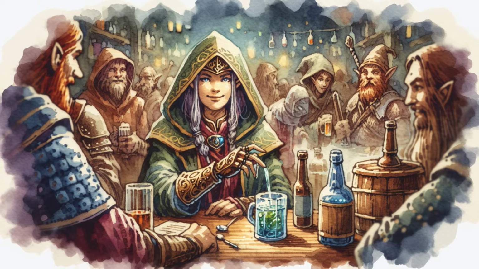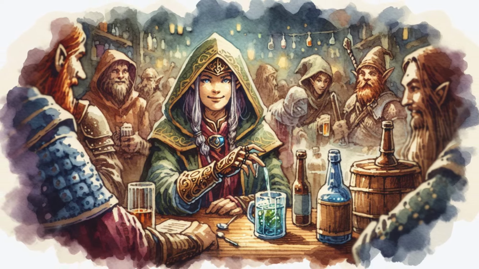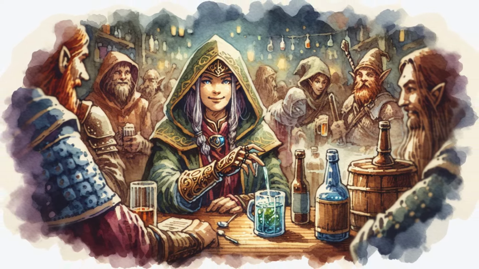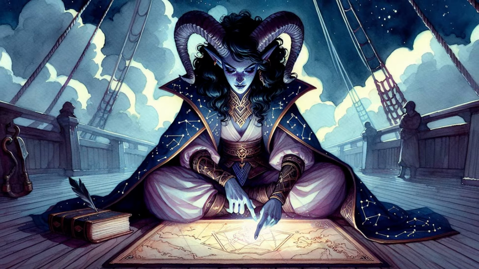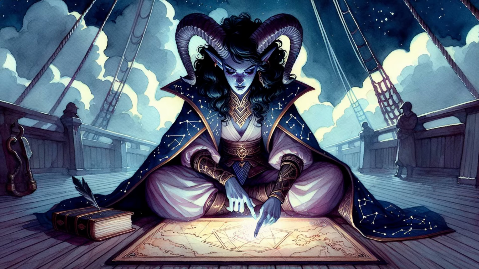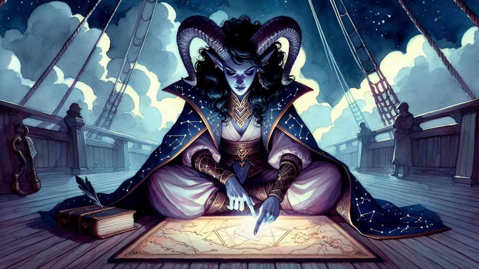Understanding those motivations is key to creating believable and engaging antagonists. And who knows, maybe your players will even find a way to redeem those villains, to show them a path towards a different alignment. It's all part of the grand tapestry of storytelling that the D&D alignment system allows us to weave.